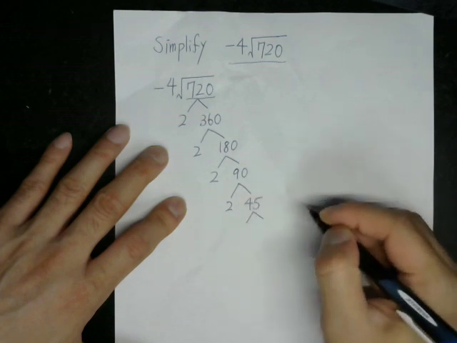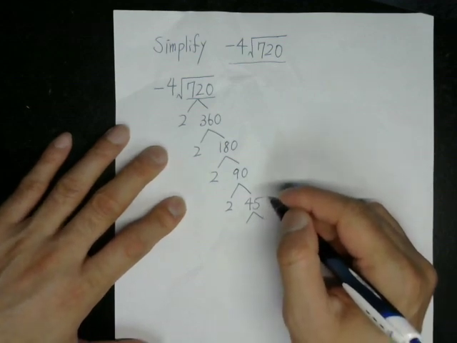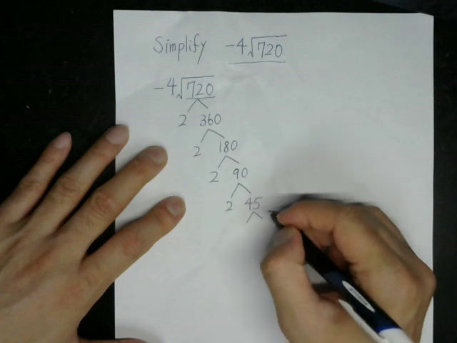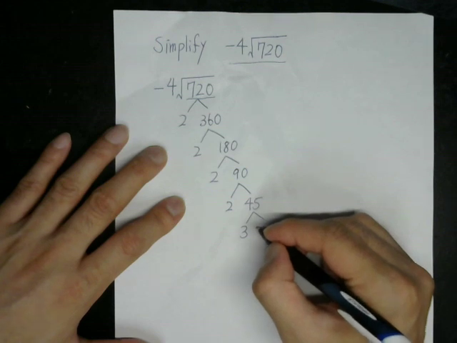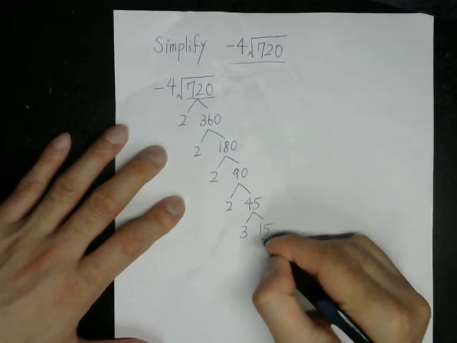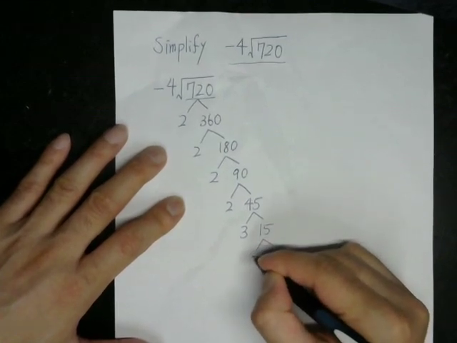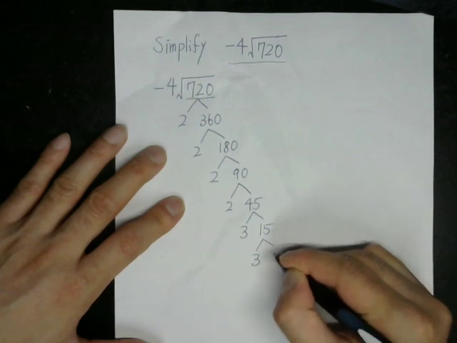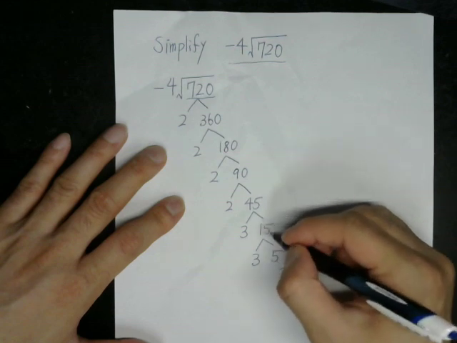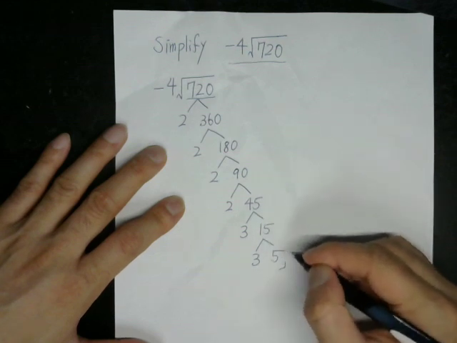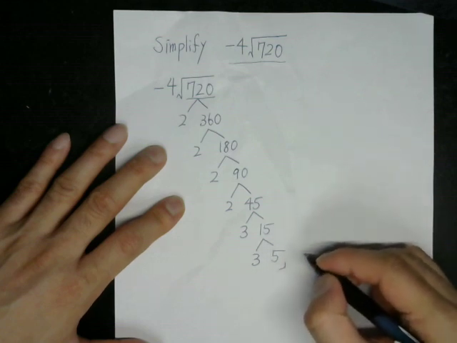45 is not an even number, so you have to switch to something else that can divide 45. It looks like 3 can divide 45. 3 times 15, right? And then 15 is further divided into 3 and 5. And look, we reached the dead end here, where 5 cannot be divided any further, because 5 itself is a prime number.